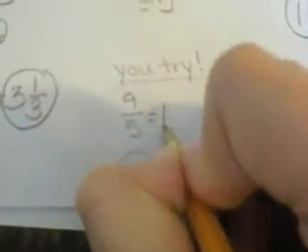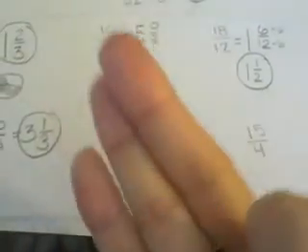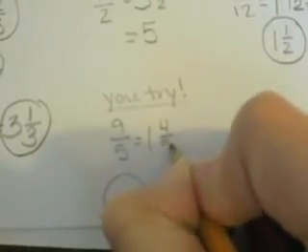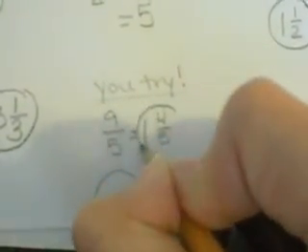All right, now you try. We have 9 over 5 and 15 over 4. Press pause. Try these on your own, and then press play to check your answer. All right, let's look at 9 over 5. How many times can 5 fit into 9? Well, it can fit in 5, 10. Oops, 10's too big, so it can only fit in once. We've used up 5, so 6, 7, 8, 9. We have 4 left over. So our final answer is 1 4/5.